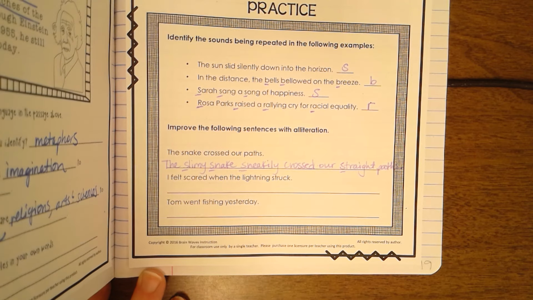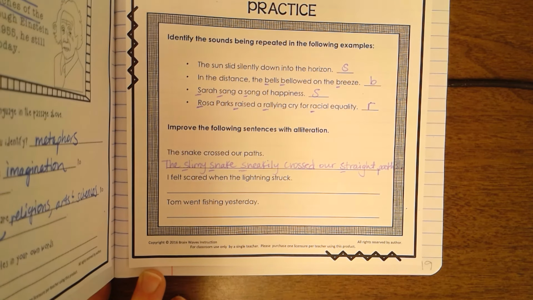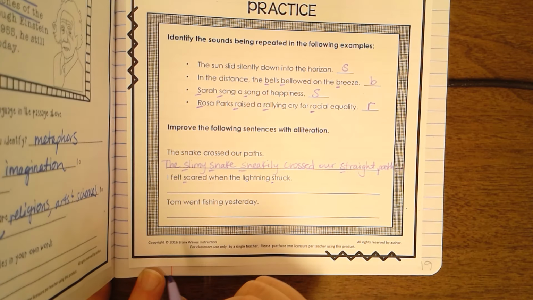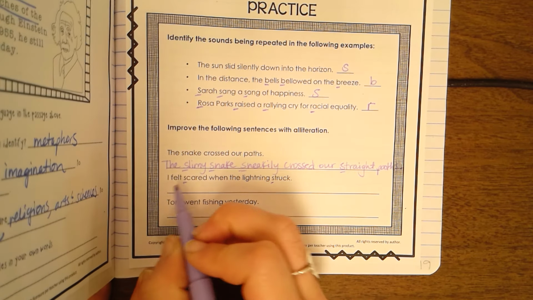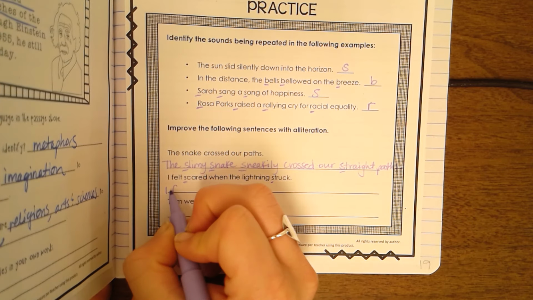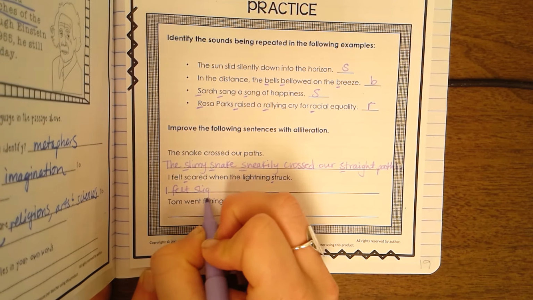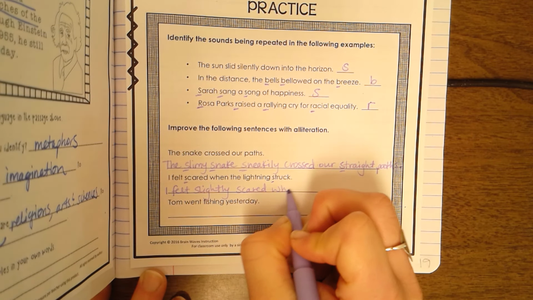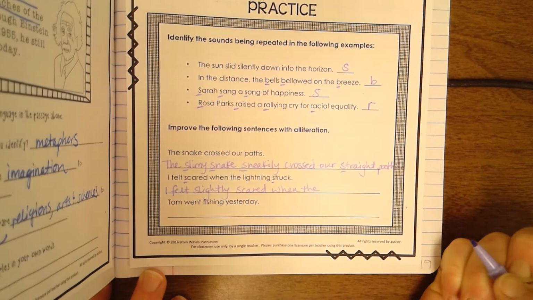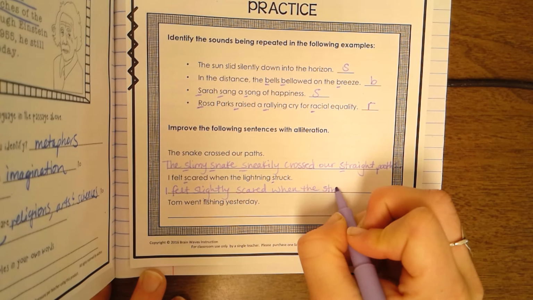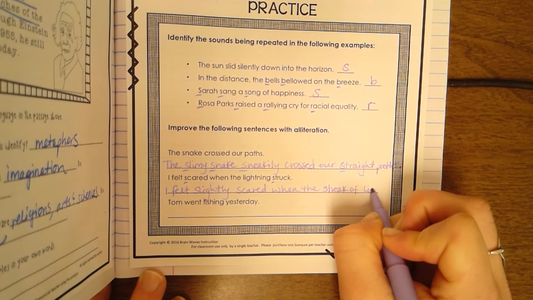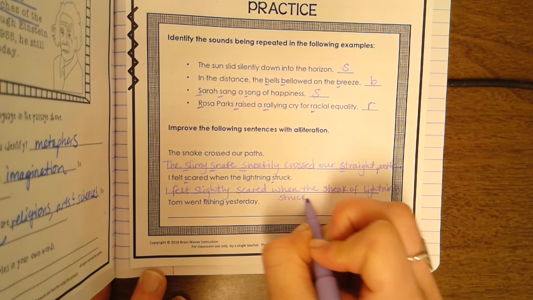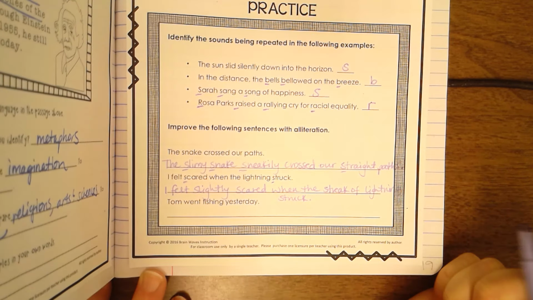I felt scared when the lightning struck. Well, I already see two S's in there, so I might just use that and go along with that. I felt slightly scared when the streak of lightning struck. Again, I went with those S's. Those are pretty easy to add in, especially when they're already added in twice in the sentence.